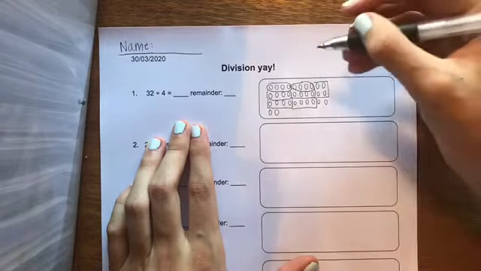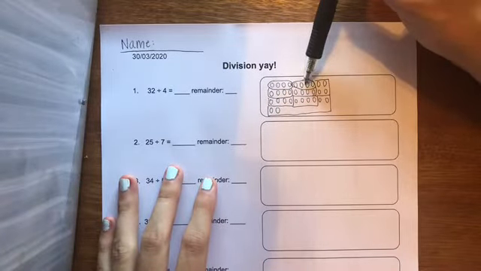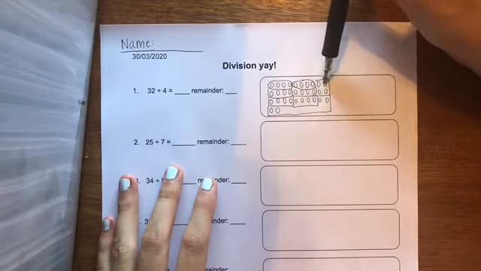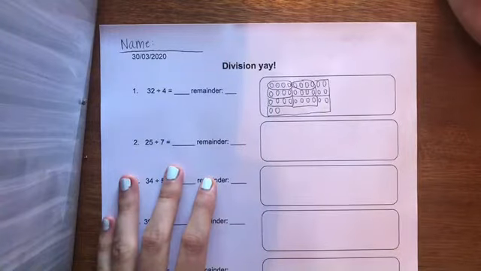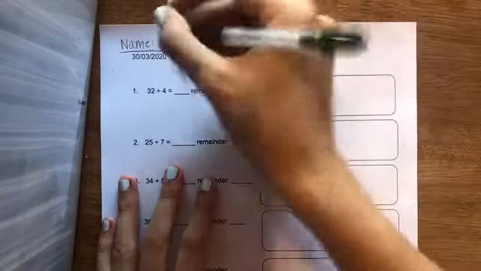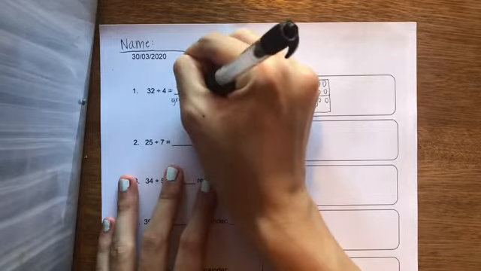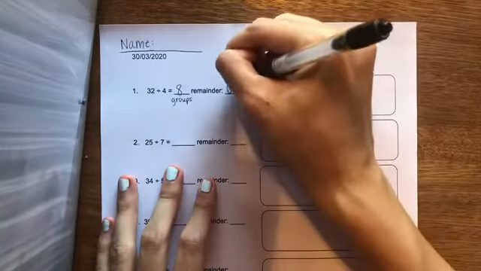Now we're gonna count how many groups we have. We already know that each group has 4, but now we need to know how many groups did we have? How many cats did each kid get? Well, I don't know. Let's see. 1 group, 2 group, 3, 4, 5, 6, 7, 8. 8 groups. Was there any remainders? No. Each group has 4, and there are 8 groups. So the remainder is 0.